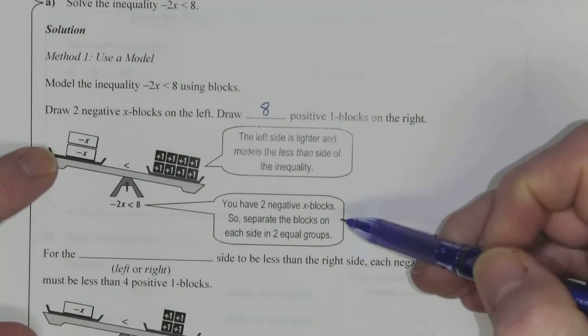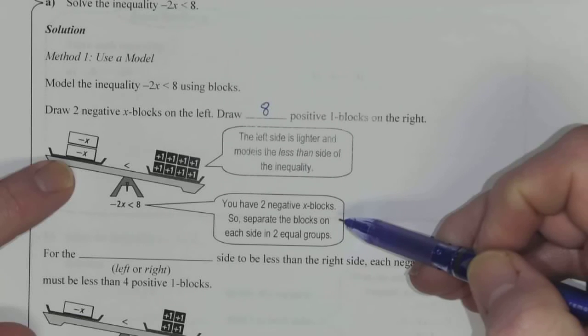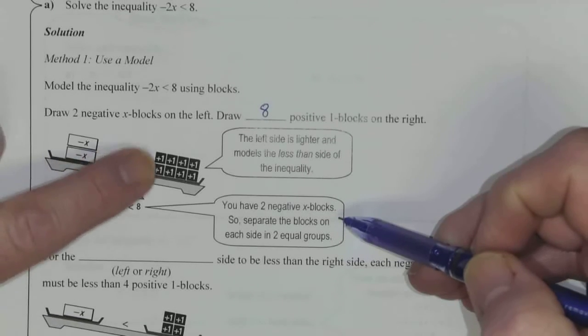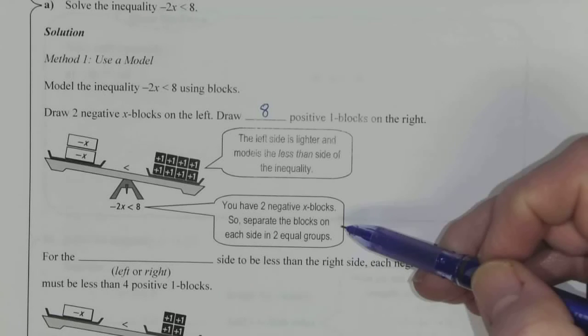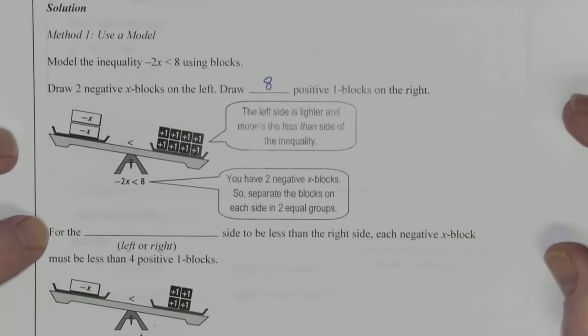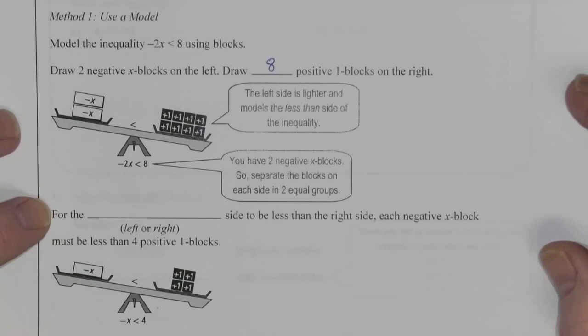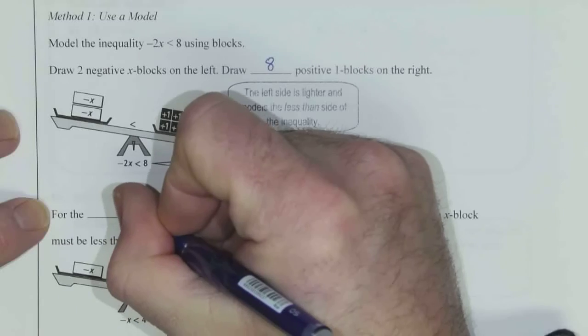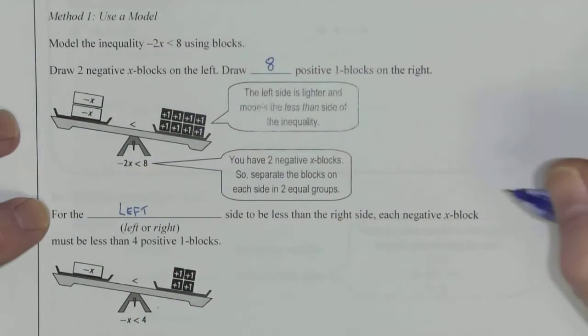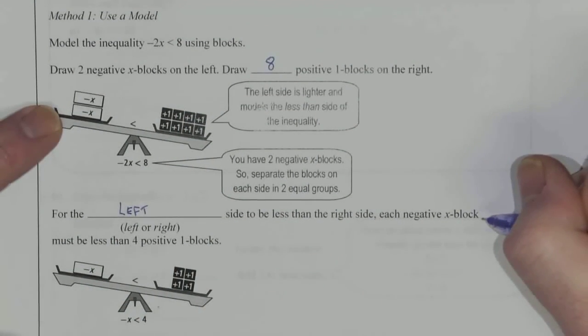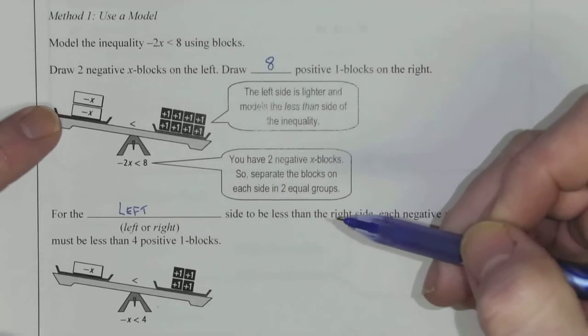So 2 negative x blocks on the left and 8 positive blocks on the right, and it's going to tilt with the right side being heavier. Now, for the left side to be less than the right side, each negative x block must be less than 4 of the positive blocks.